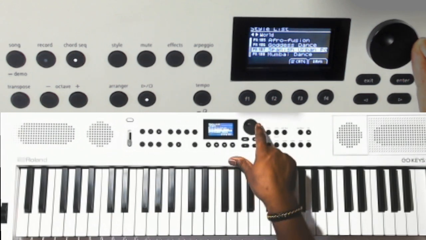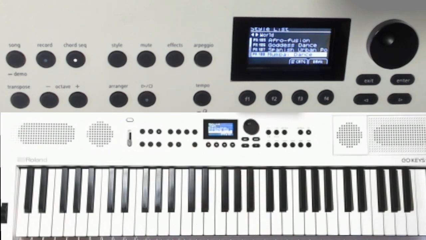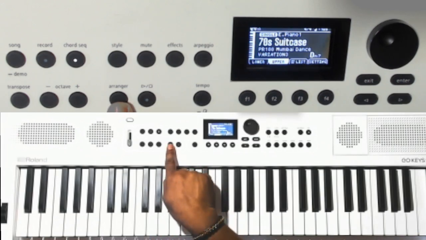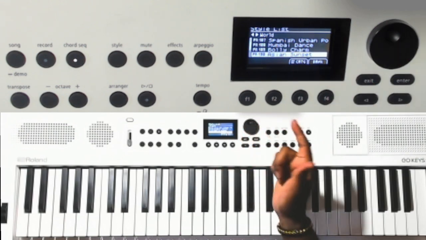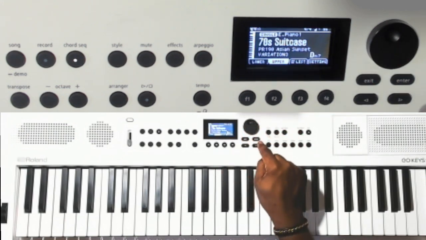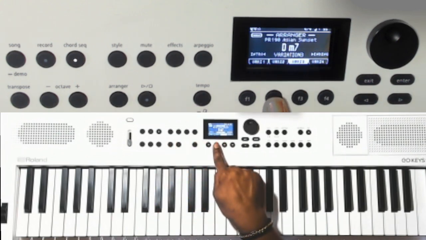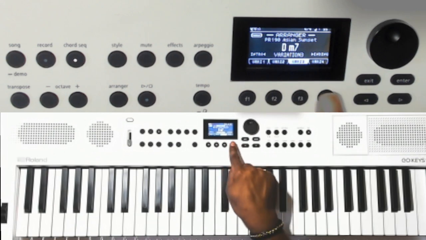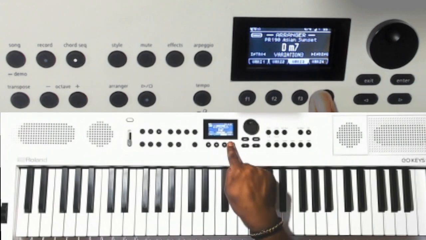Now, for those of you advanced musicians, while I'm showing you style, I might as well show you how to get greater control of the style. To get greater control of the style, you need to use the arranger functionality. So once your style is chosen, let's say I want Asian sunset. I select Asian sunset, right? But I go down to arranger, and now I'm able to see which beat variation I'm playing, because you've got different beat variations. You've got variations 1 through 4.